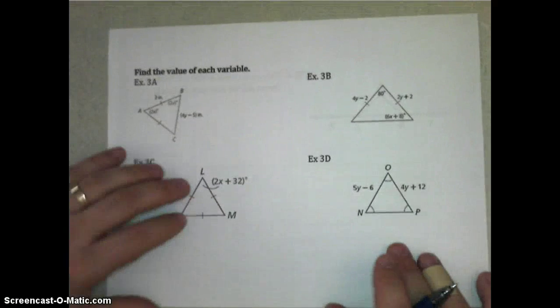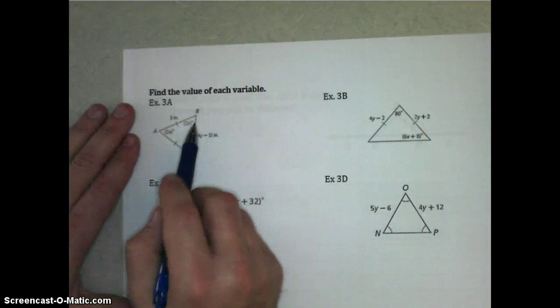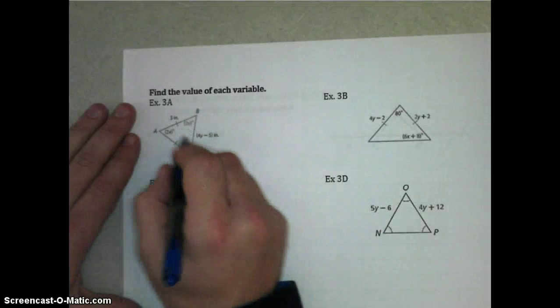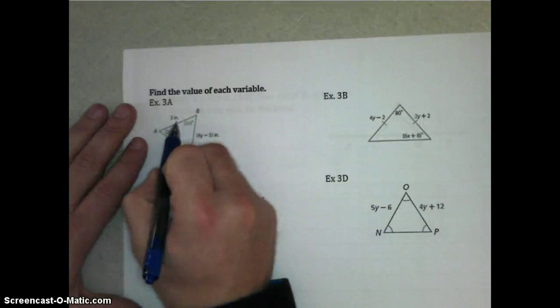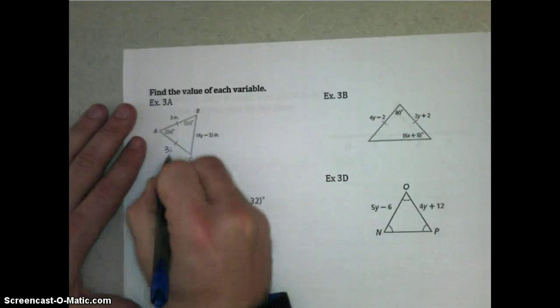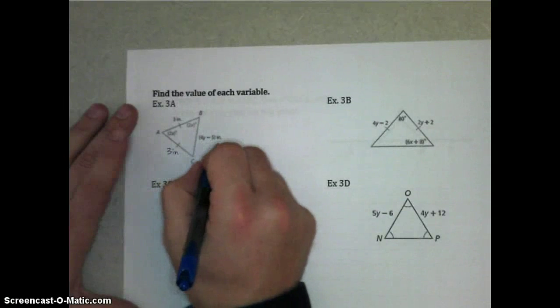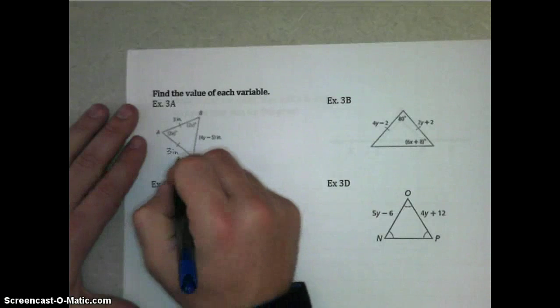So let's try and do these problems. Let's take a look at example 3a. We are given these two sides that are congruent, and we want to find the value of each variable. I know it's kind of tough to see. We say this side is 3 inches. The congruent side must also be 3 inches. I'm going to go ahead and mark that. And then this other side is 4y minus 5 inches. Now I don't have a way of relating those yet, but I will in just a minute.